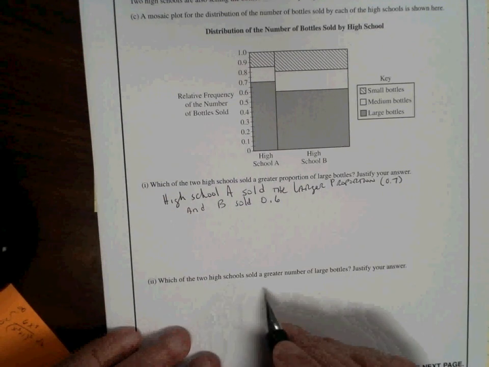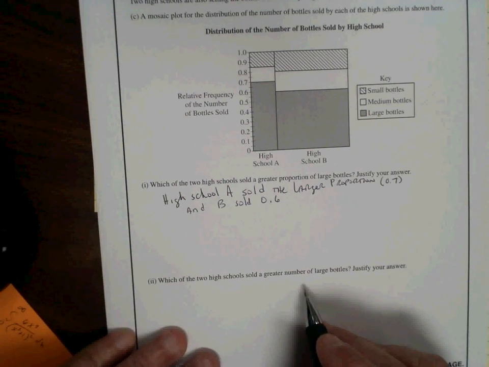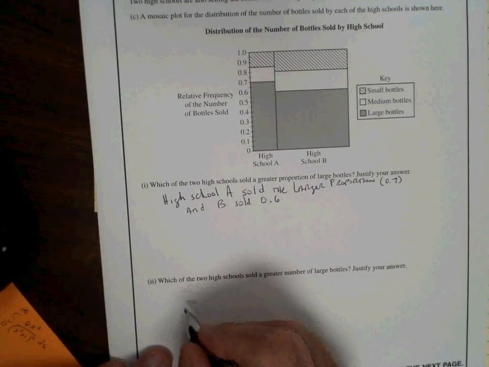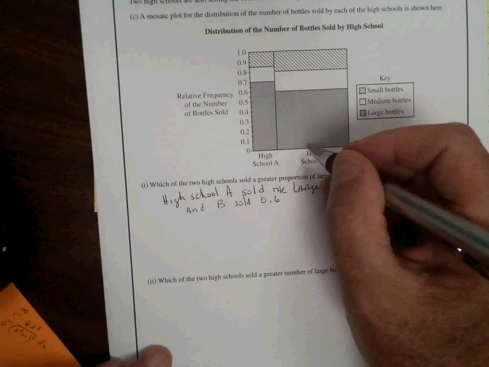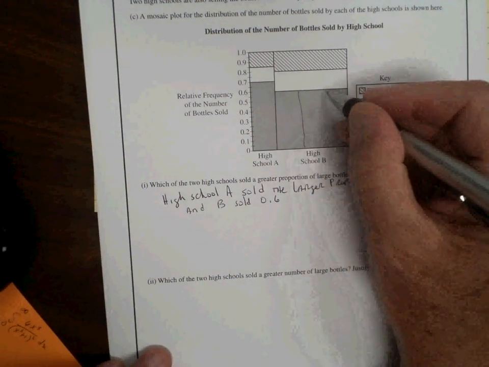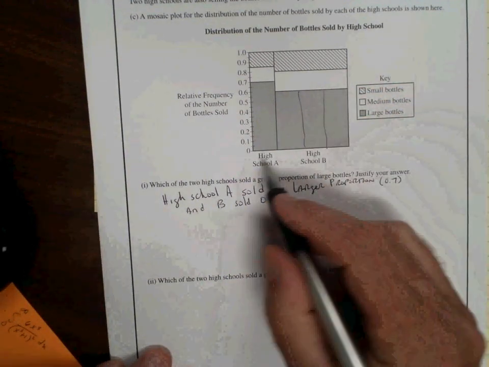Which of the 2 high schools sold a greater number of large bottles? I would say high school B because the area is greater. This appears to be about 3 times. I'll be back with you in just a minute.